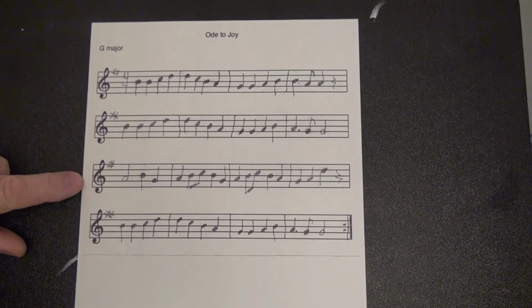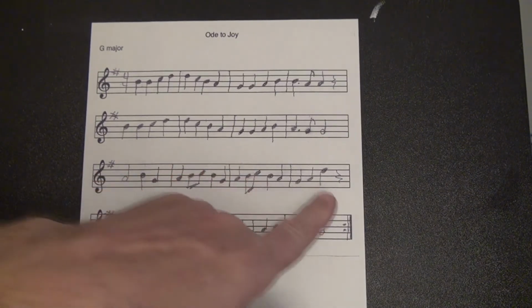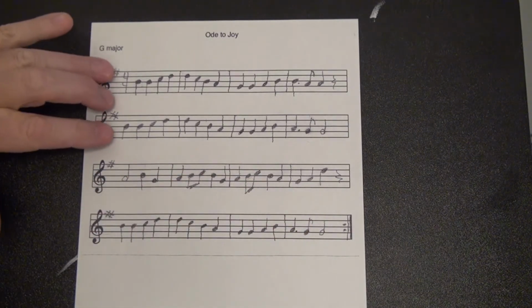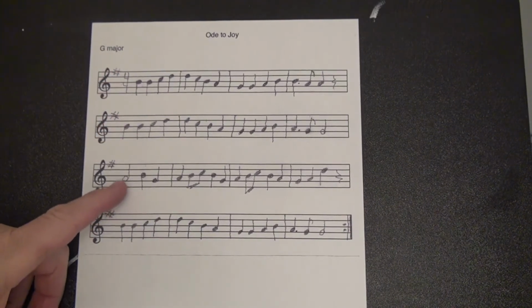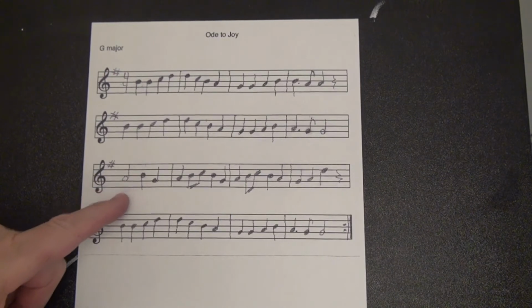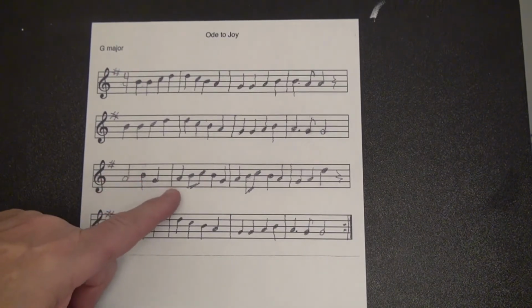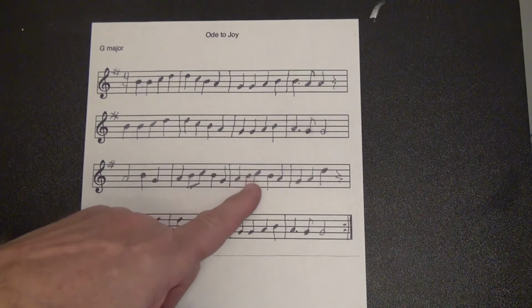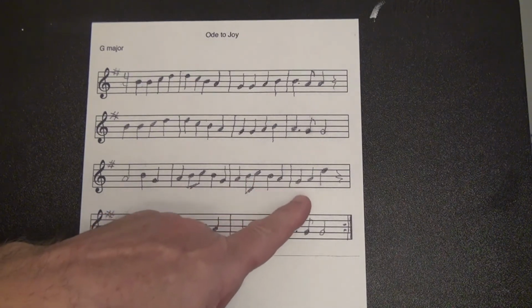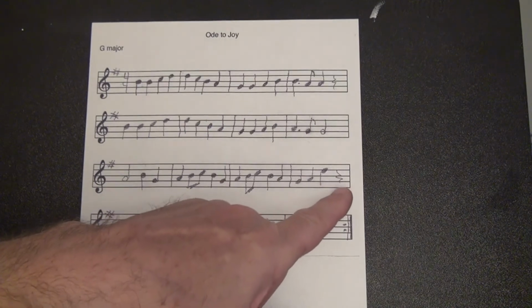Line 3, measures 9, 10, 11, and 12 are very much different than the first two lines. Here we have another half note, ta, ta, ta, ta, ta, ti, ta, ta, ta, ta, ti, ta, ta, ta, ta, ta, rest.